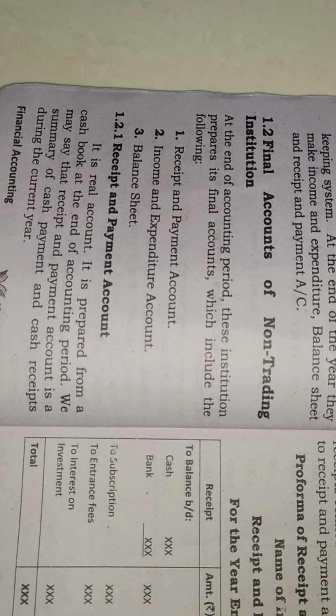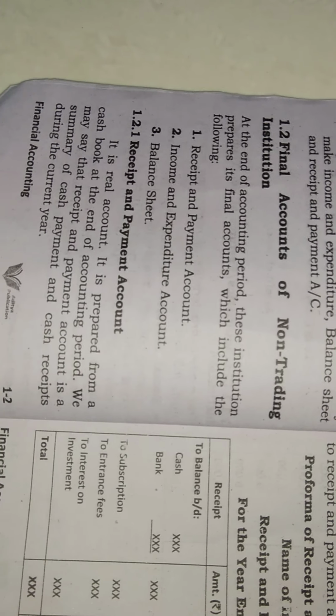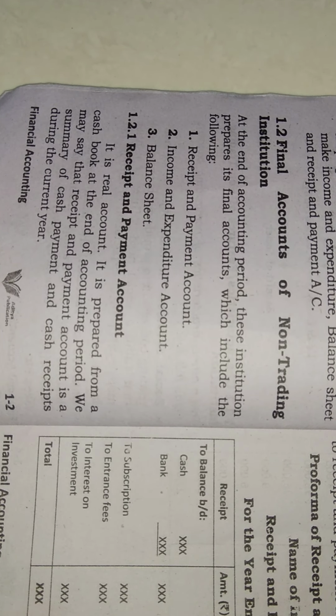Non-trading institution final accounts include, first, the receipt and payment account, then the income and expenditure account, and the balance sheet. We will learn all these three accounts one by one. First, we know what the receipt and payment account means. Here it is. What is a receipt and payment account?